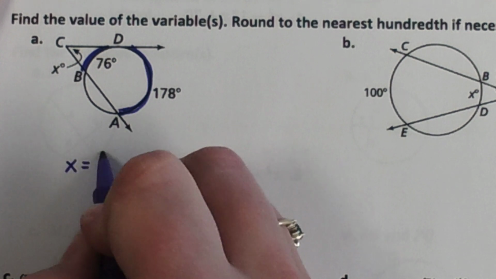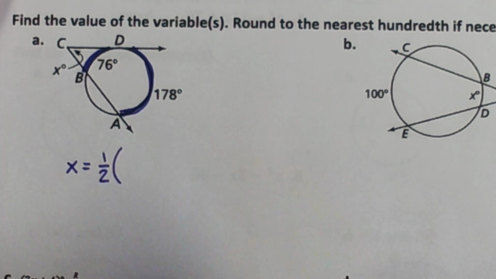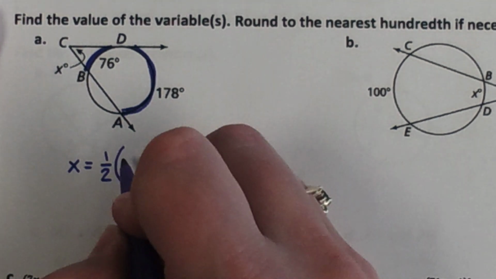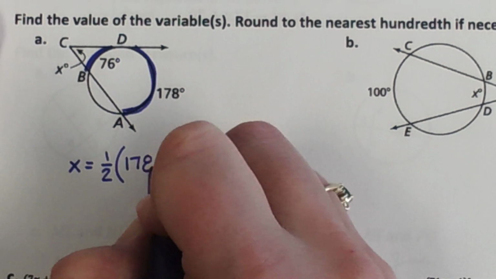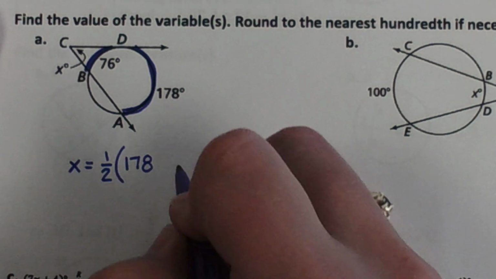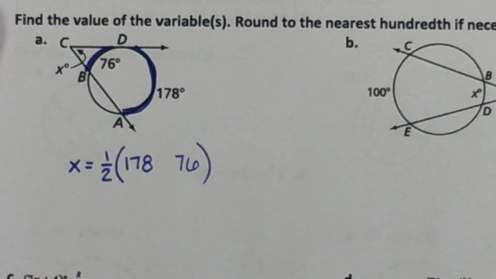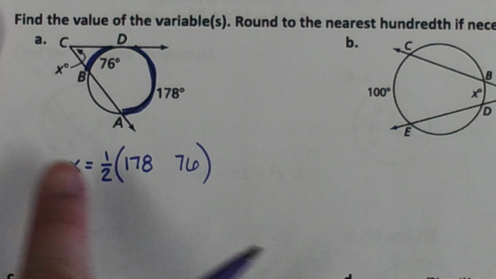x equals 1/2. The 2 arcs are the 76 and the 178. Which one goes first? 178. It's the bigger, it's the one further away from the angle. And here's one of the biggest mistakes that people make. They put a plus.